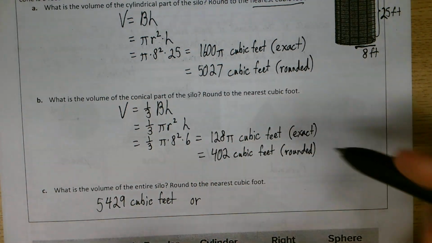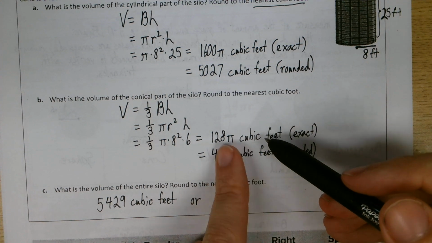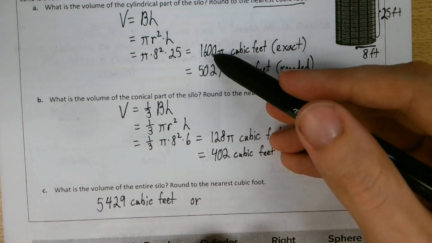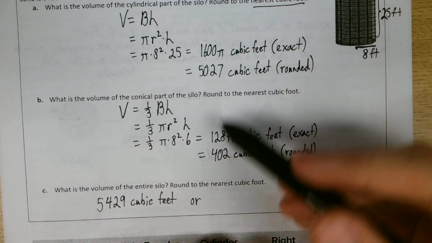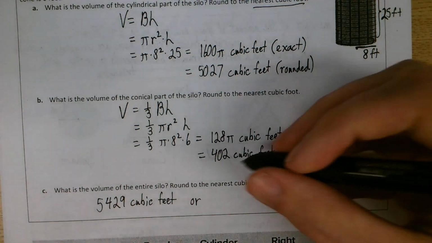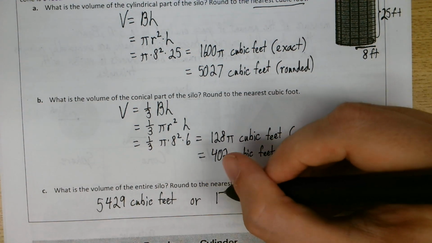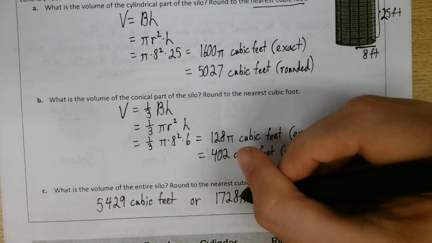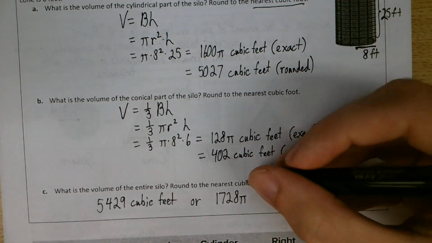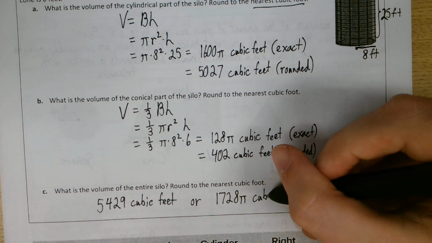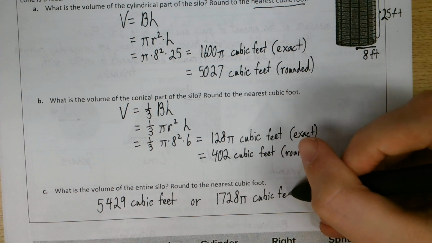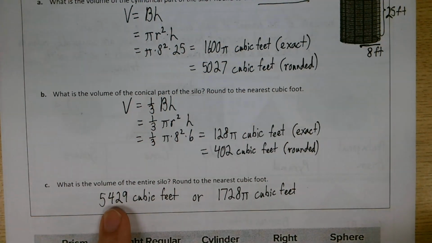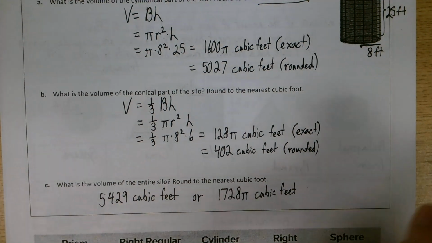I want to say we could add these two measurements. They both have pi. We can add 1,600 pi and 128 pi to get 1,728 pi cubic feet. And we can see if that is really that different from 5,429.